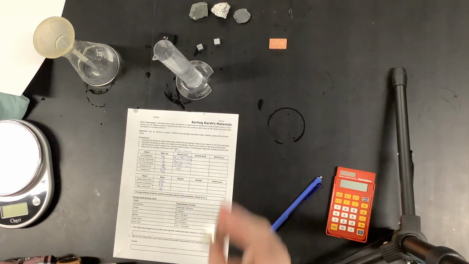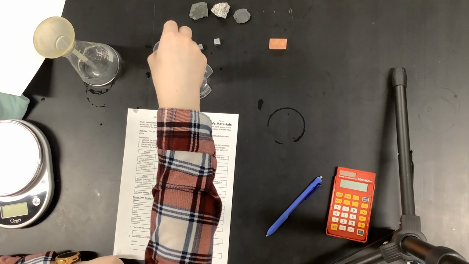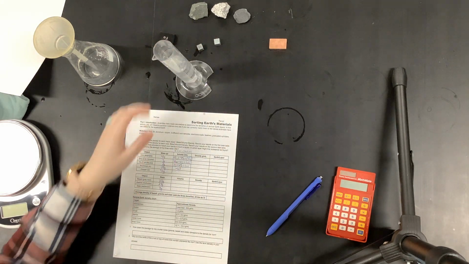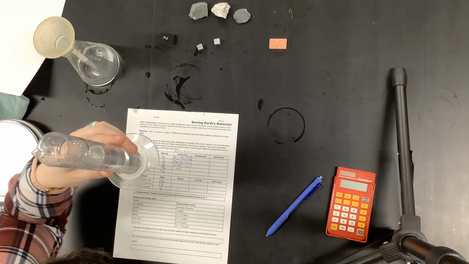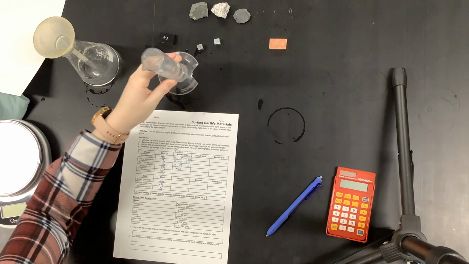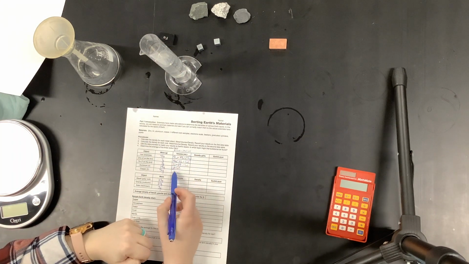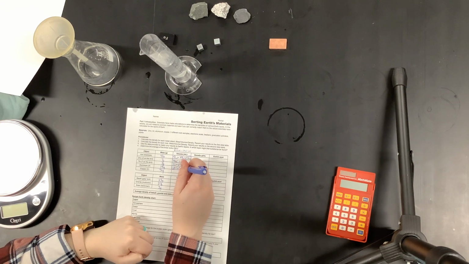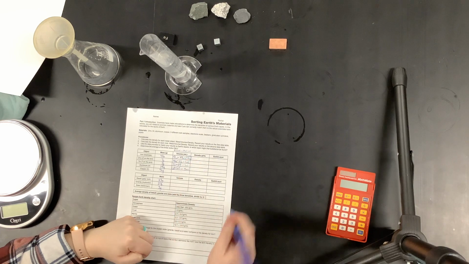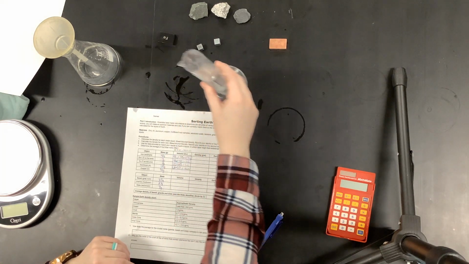All right, now all that's left to do is to add our aluminum into our graduated cylinder. And that brings us up to 68 milliliters. So 68 minus 63 is, you guessed it, 5 milliliter volume. We only have one more metal piece to go, so let's set it up and get ready.